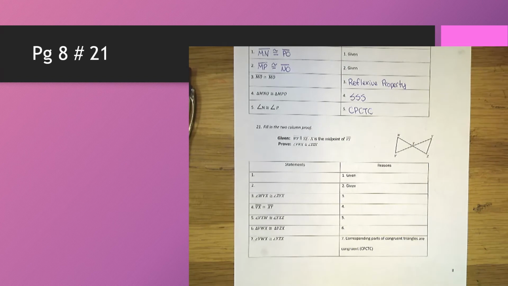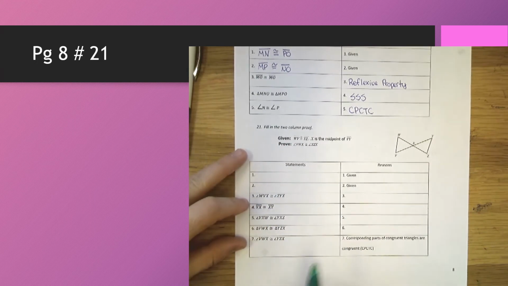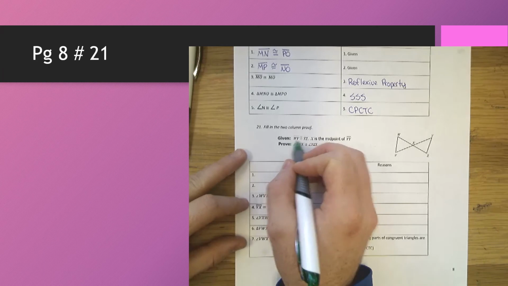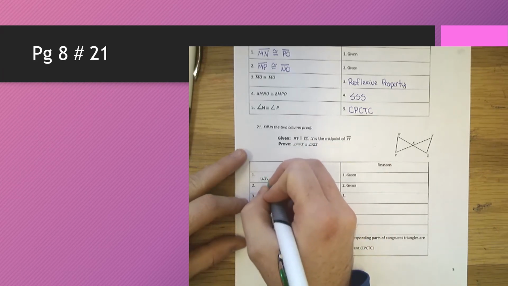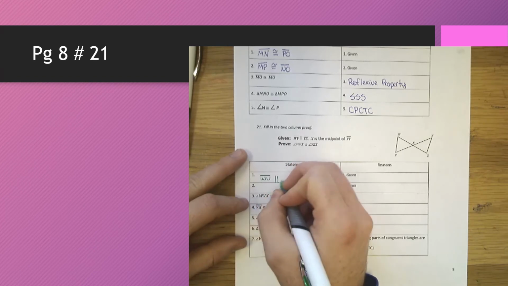Okay, so now we're looking at number 21. Fill in the 2-column proof. So remember the first thing that I said in the problem just before this. You always start with what's given to you. So they already have the reasons given in there. So let's go ahead and write what they told us was given. So WV, the line WV is parallel to the line YZ.